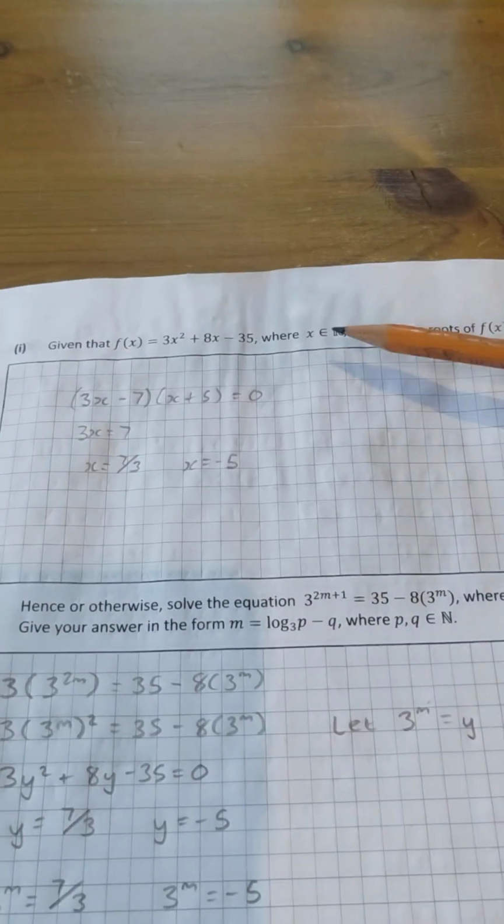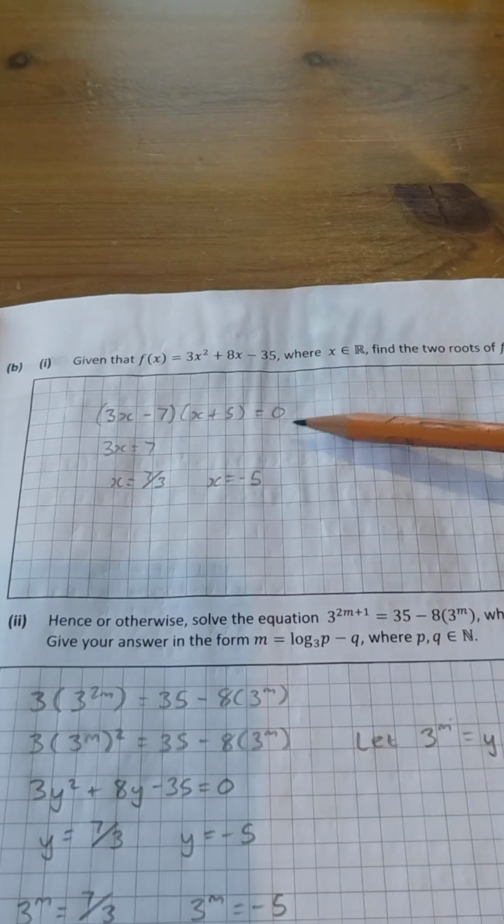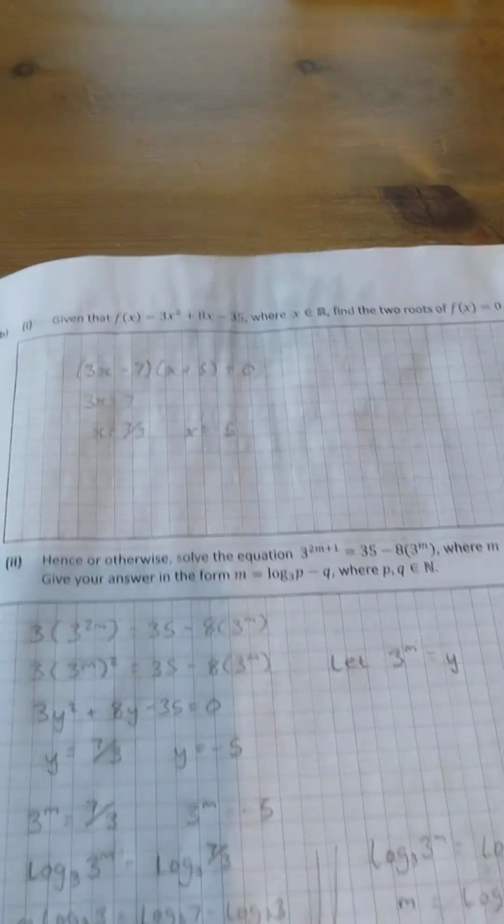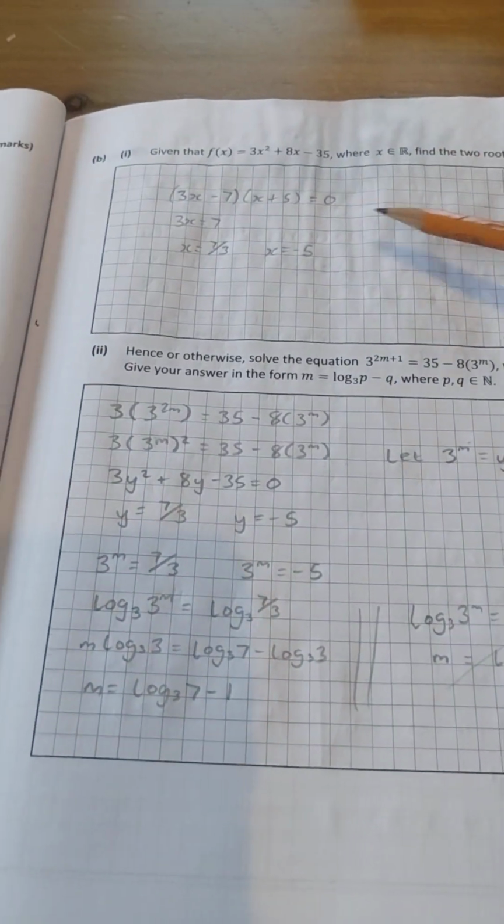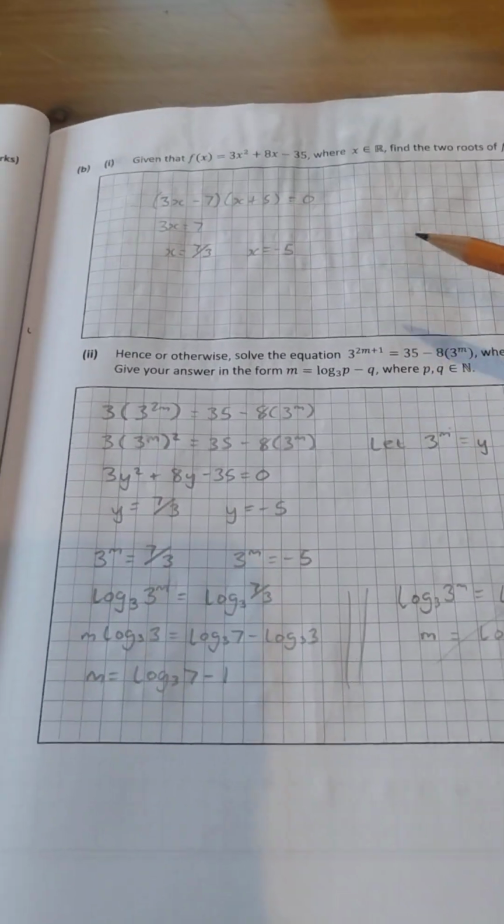Right, this guy up here, very easy question, minus b or factorise, those are your 2 answers, very simple. So a simple question follows a hard question. Let's see if you want to give up or not.